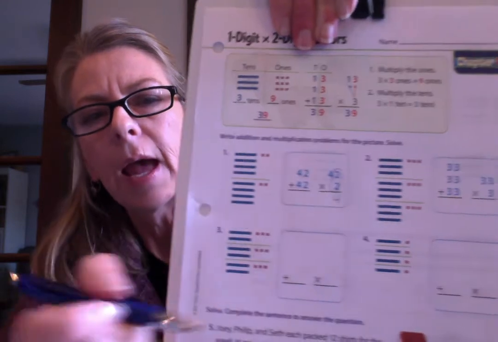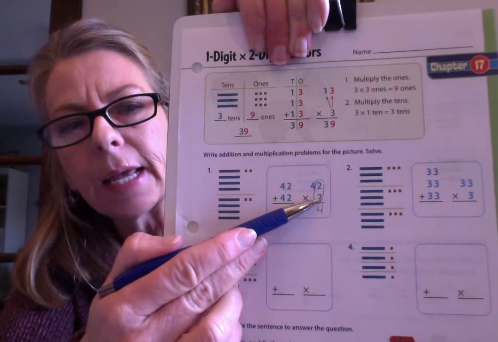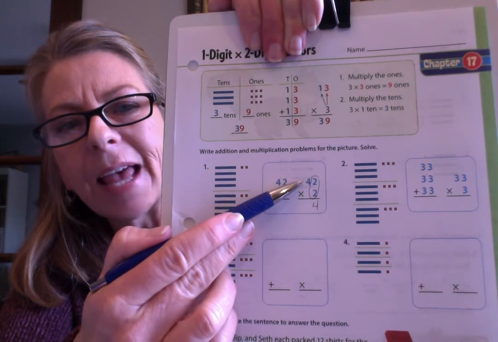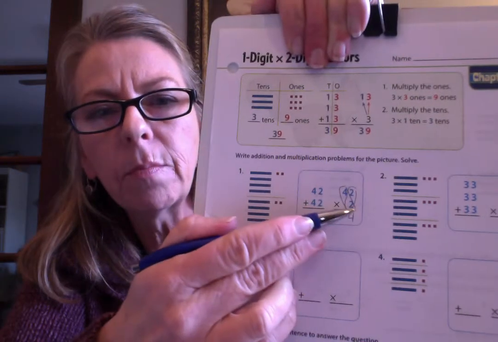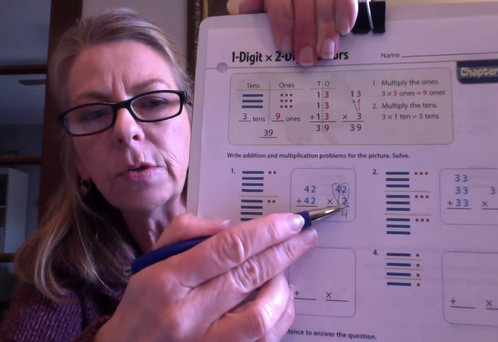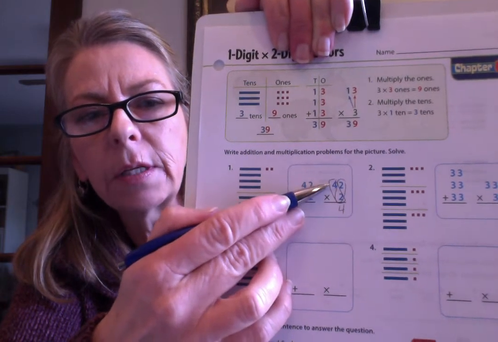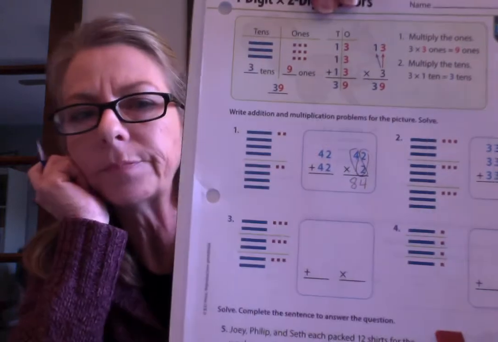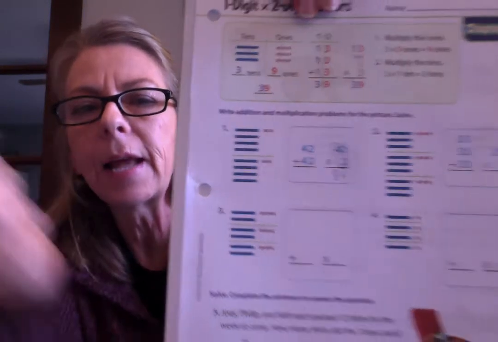Okay, and now our next step is to take our multiplier, 2, and we're going to multiply by our 10s this time. So I'm going to draw a square around that. So it's the multiplier times our 4 10s. So 2 times 4 equals 8. It's 8 10s, so the 8 goes in the 10s spot. Okay, so 84.